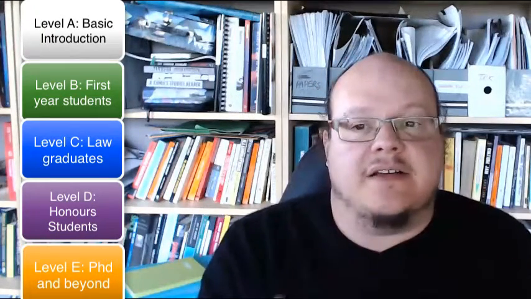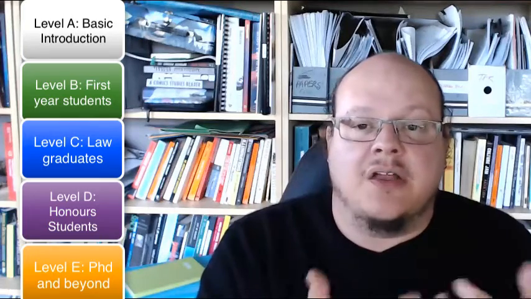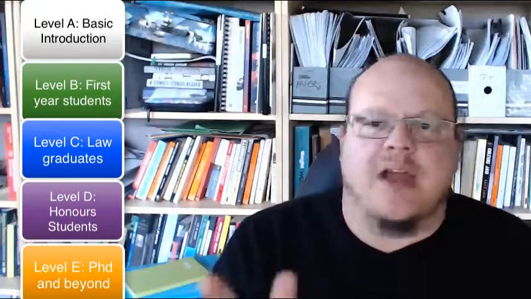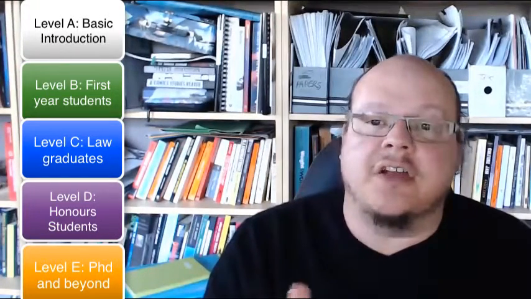And the reason we've done this is we're trying to develop a set of resources that will help people with legal problems at various different levels. So level A, the first level, is purely for novices, and it's to introduce the key concepts in the area. Think of it more like a Wikipedia style introduction to the particular topic of that week.